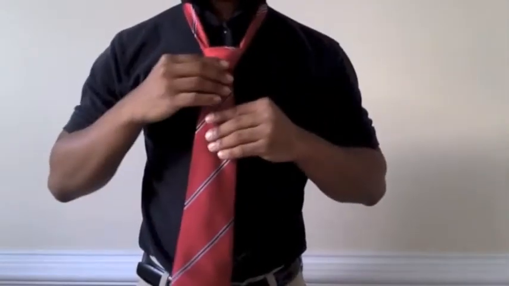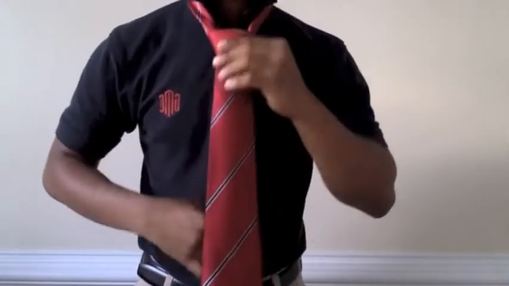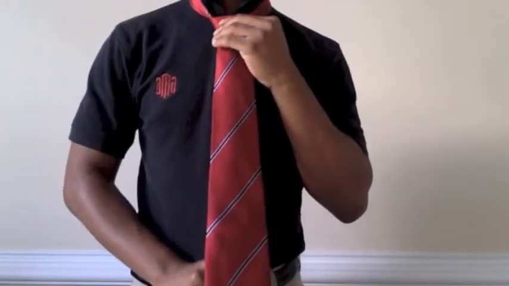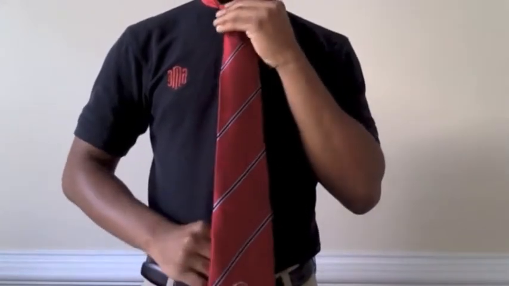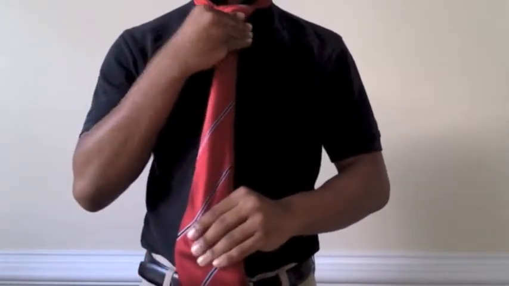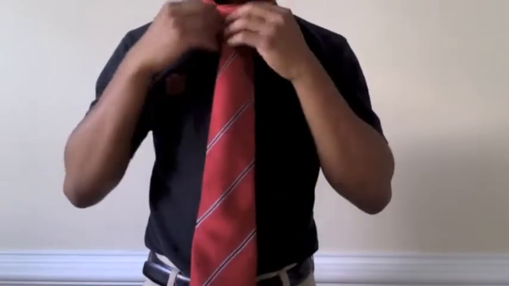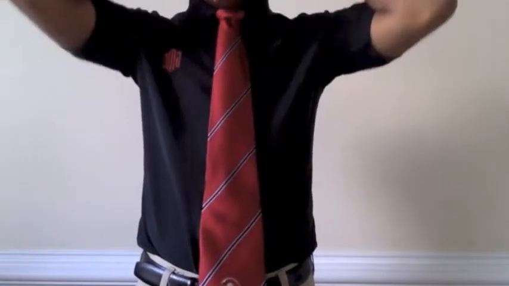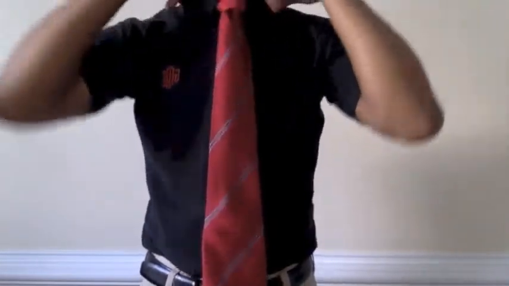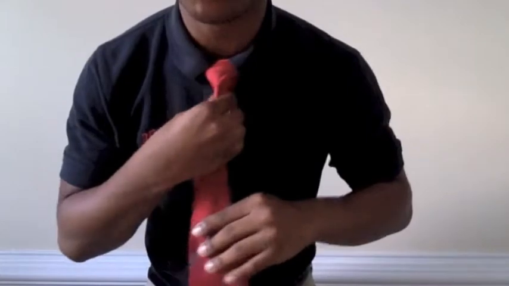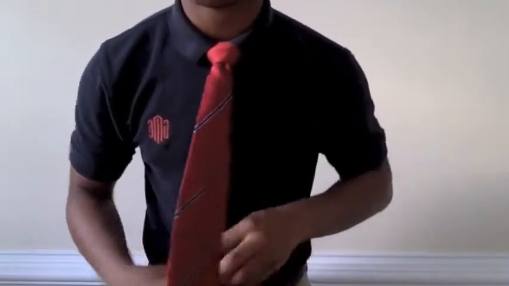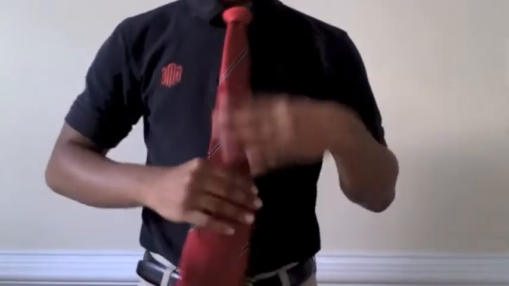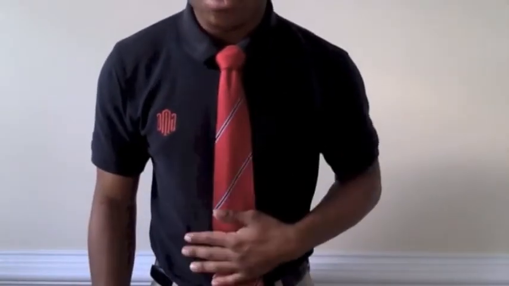Then pull the narrow end to make the knot draw to your collar, like this. Then pull your collar down. Make any more adjustments you might want to make. And then you have the half Windsor knot.